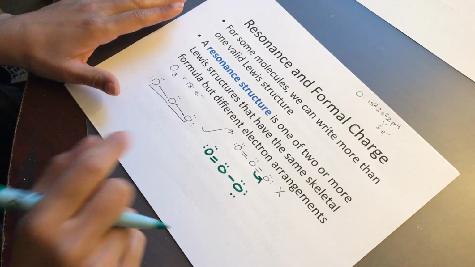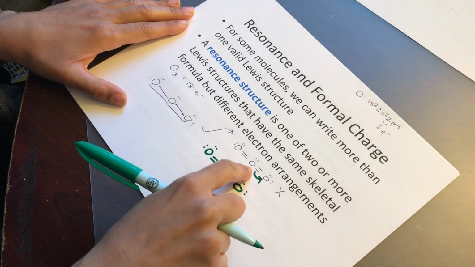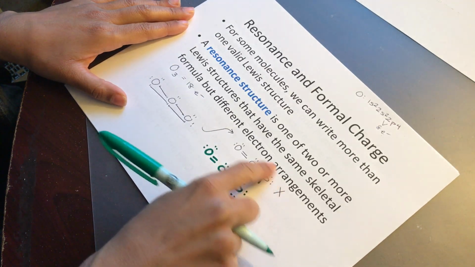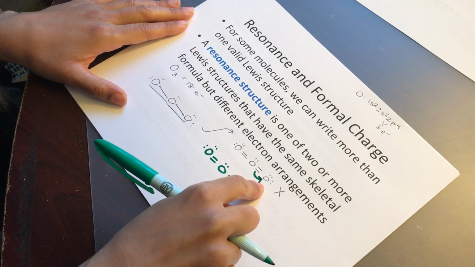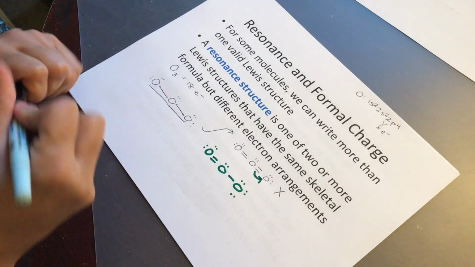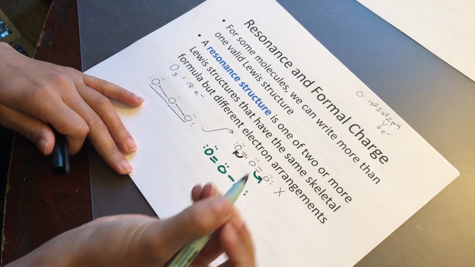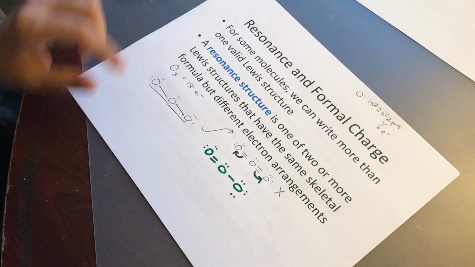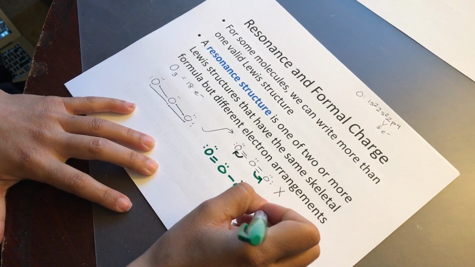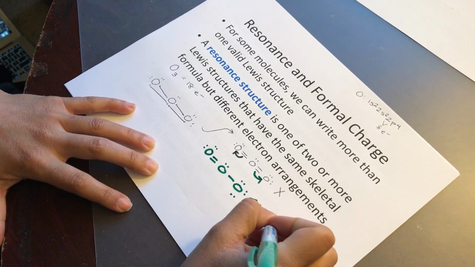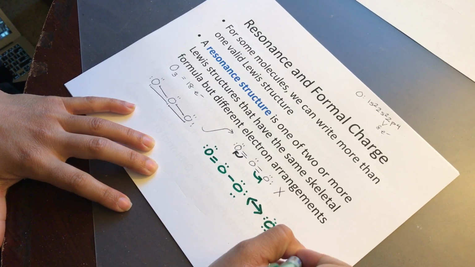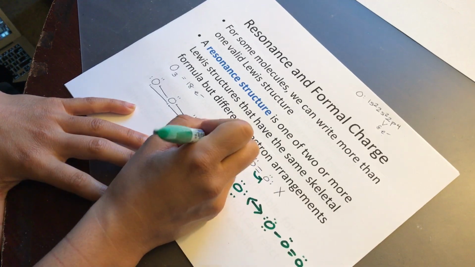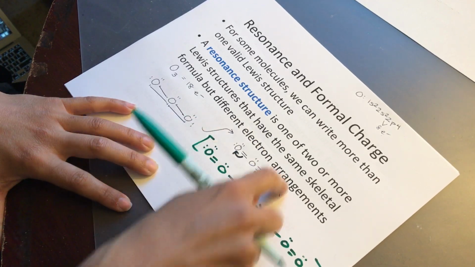However, there's a new problem. Why can I say that only this bond would push its electrons over to the other oxygen to satisfy octet? Well, I can't say that, because it could also be this bond. So therefore, I have a resonance structure, meaning multiple structures. The way that's drawn is a double arrow, and then you would do it on the other bond. This is your resonance hybrid.